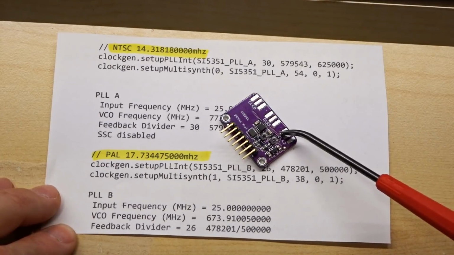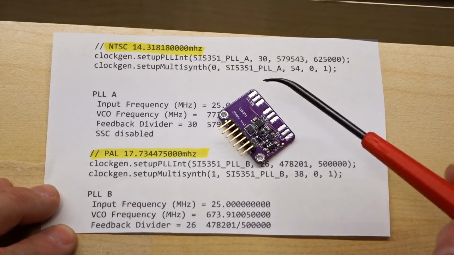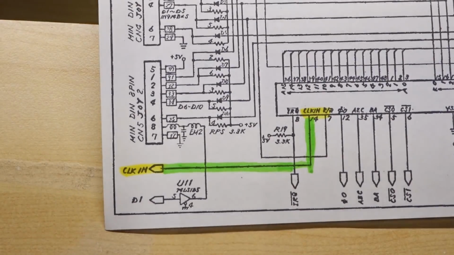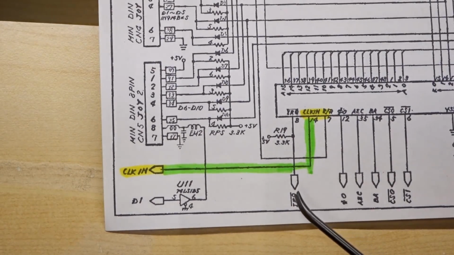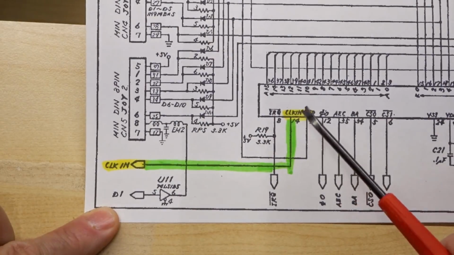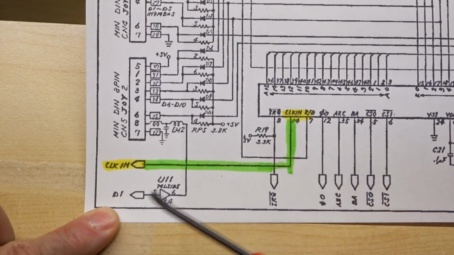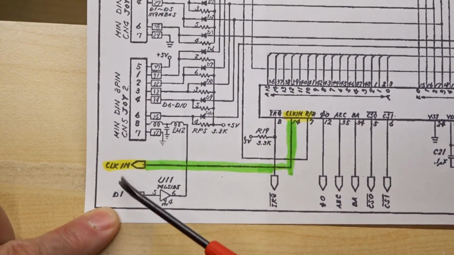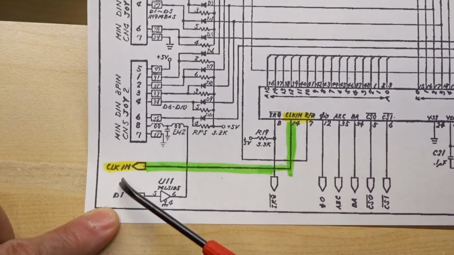And what this little board generates is actually a lot more accurate than what the Commodore 16 does with the stock oscillator. So I printed out some of the Commodore C16 schematics. It'll actually be very similar on the Plus 4. But this large chip is the TED chip, and it has the clock input on pin 14. So I've highlighted that in green. And the yellow clock in is coming from that circuitry on the board that's generating the clock.